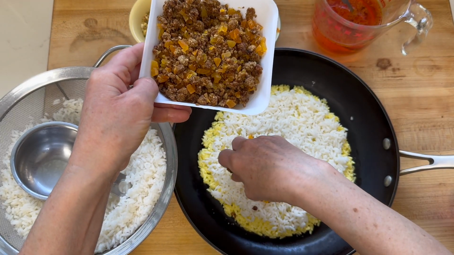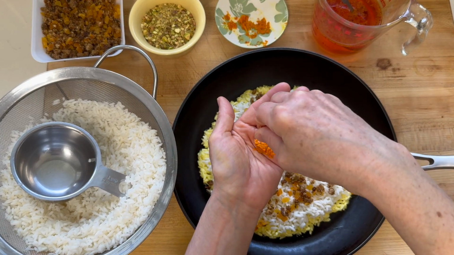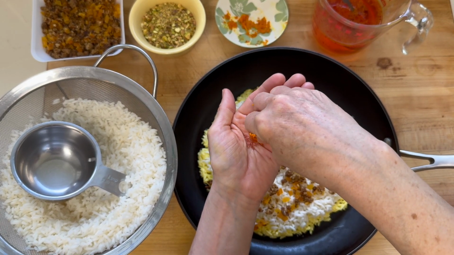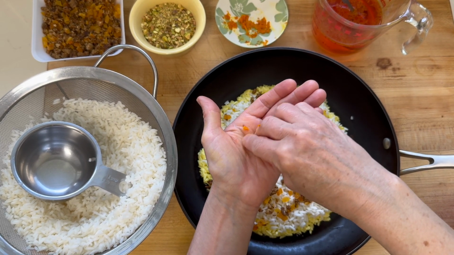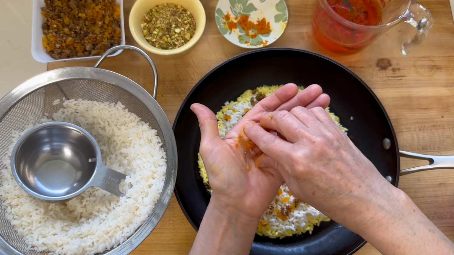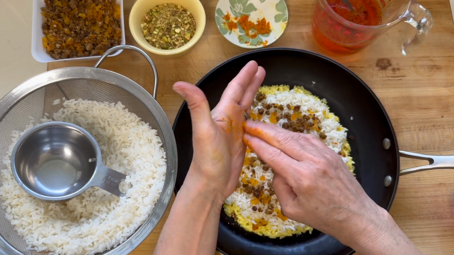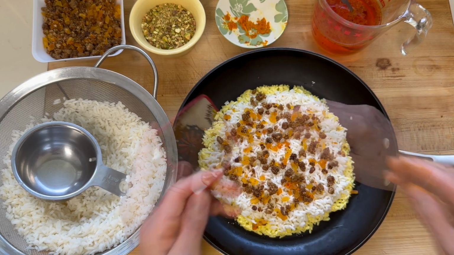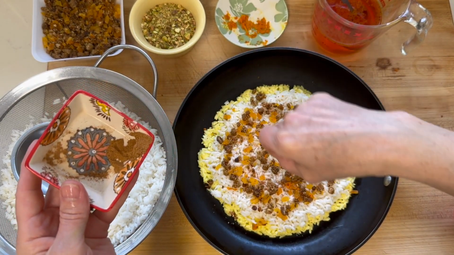Now to the rice, we're going to add some of those beautiful fruit. We're going to add some orange zest, but my orange zest was super wet, so I'm adding some salt to the zest so that it will sprinkle better. We're going to salt every layer. That's very important. And then finally finish with a good pinch of cinnamon.